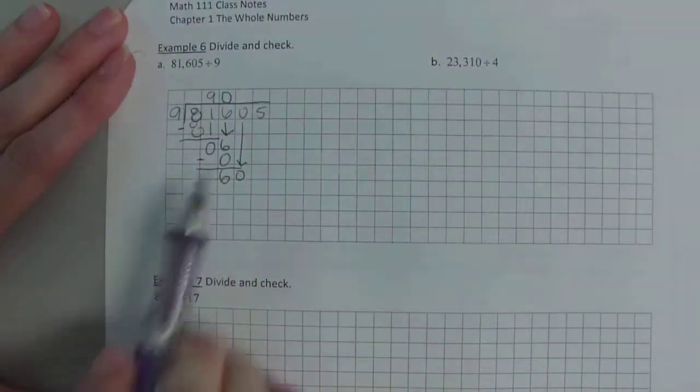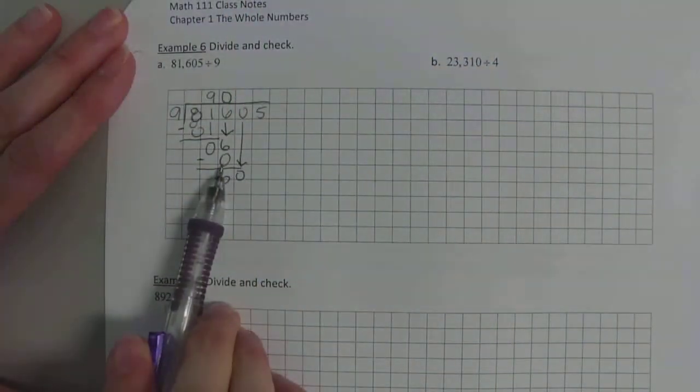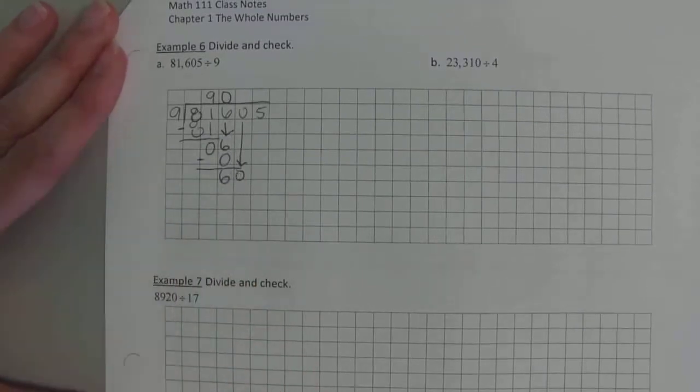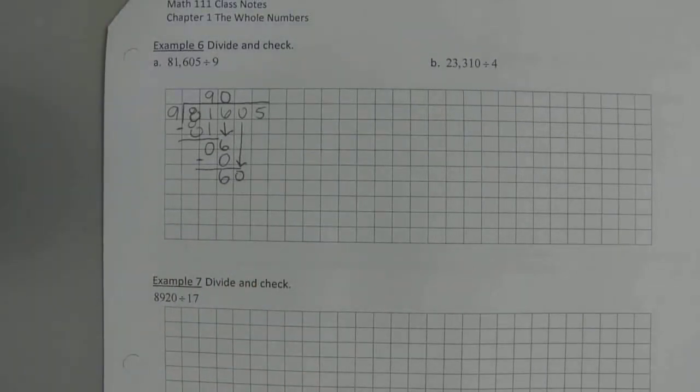So some teachers don't have you do the step. Some teachers just say right here, bring down the 0. But I like to be methodical where every problem you're doing the same. Do your product, put it under, and then do the subtraction. All right, 60.